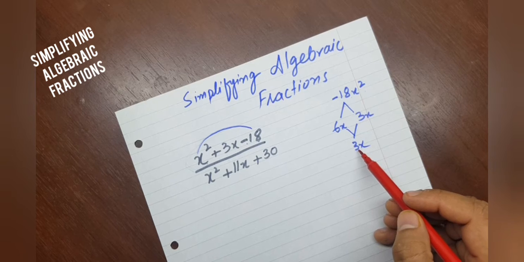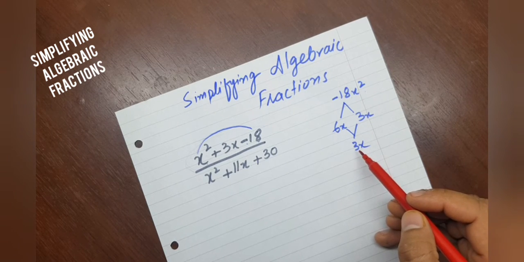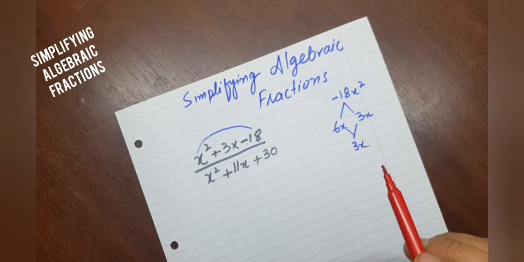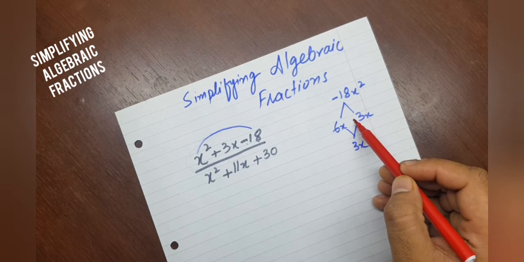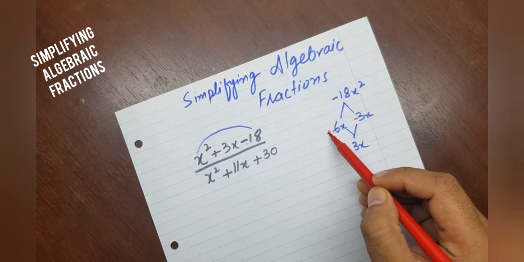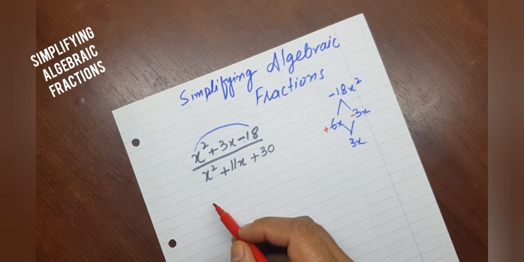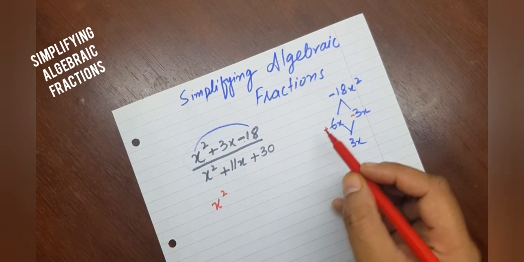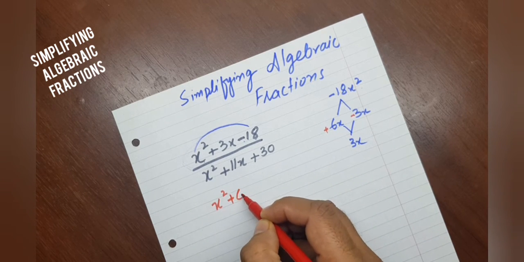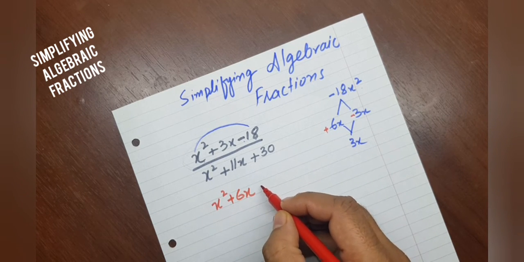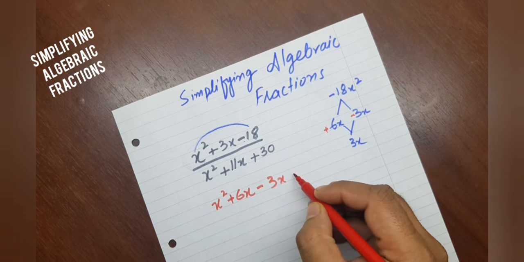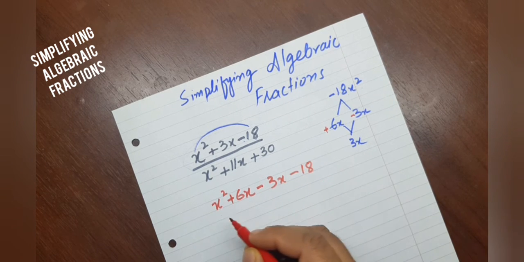I want plus 3. So I will put the negative sign with the smaller number and the positive sign with the bigger number. I will rewrite this in factors: x squared as it is, plus 6x, negative 3x, and negative 18.